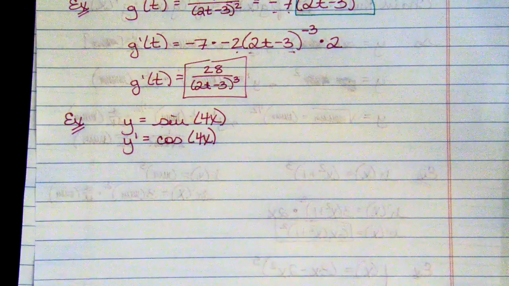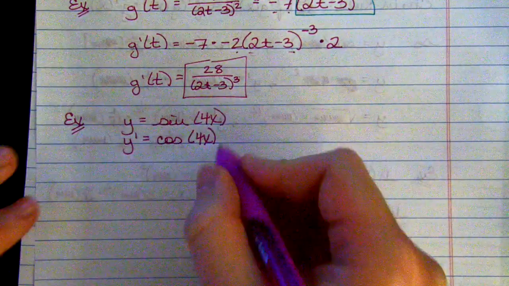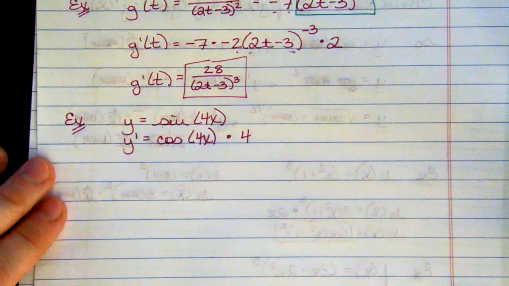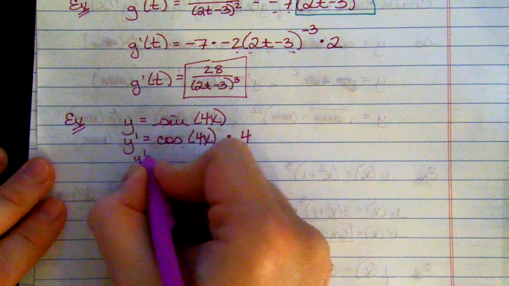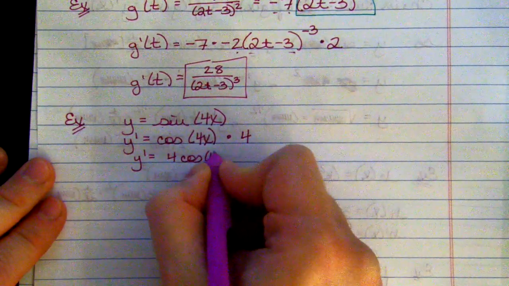Then I need to multiply this by what? Multiply by the derivative of the thing inside. You're going to multiply by 4. Your final answer, y prime equals 4 cosine 4x.